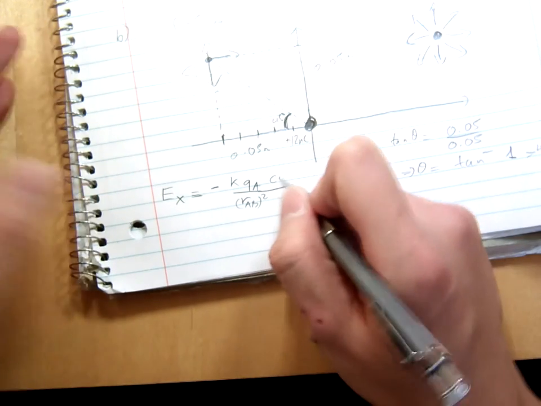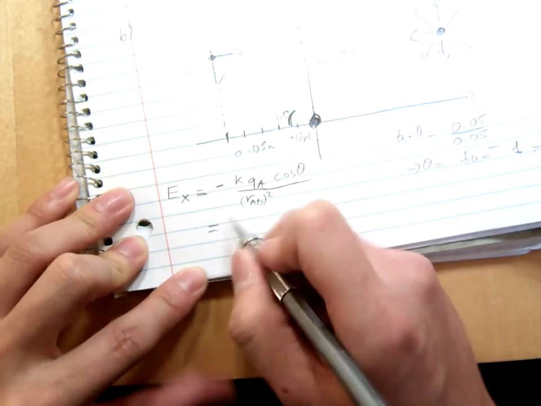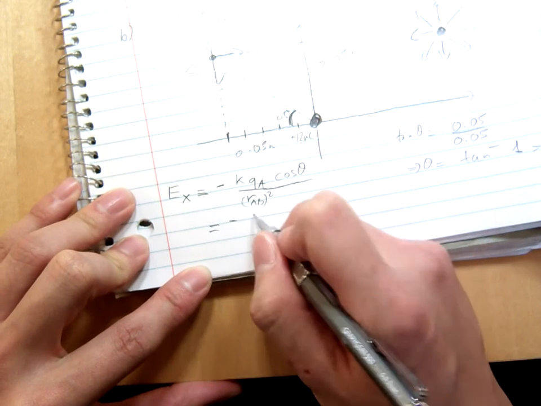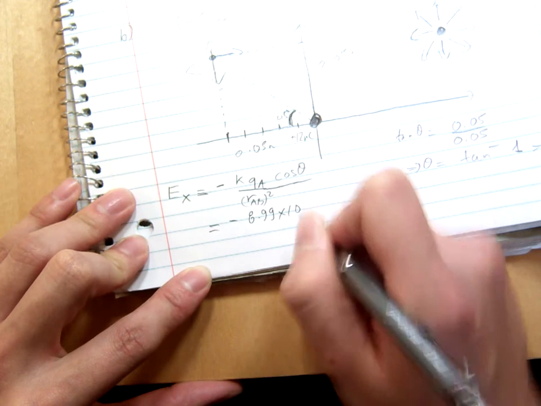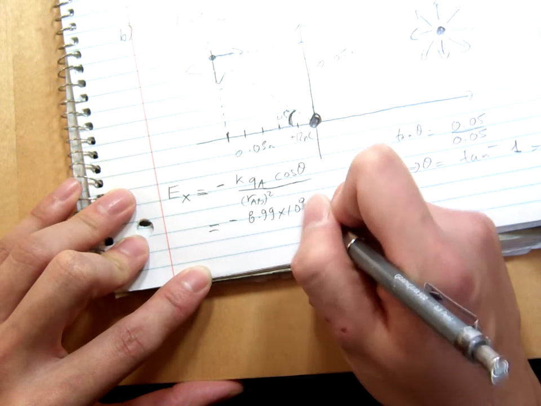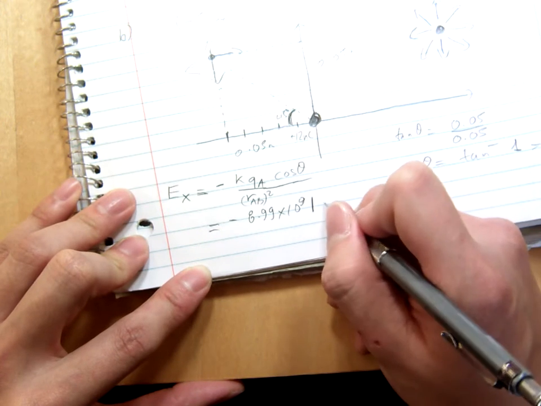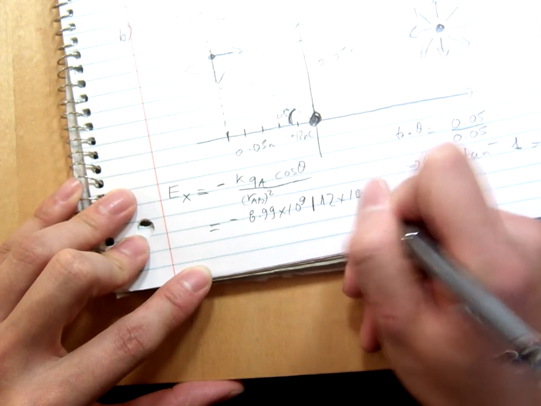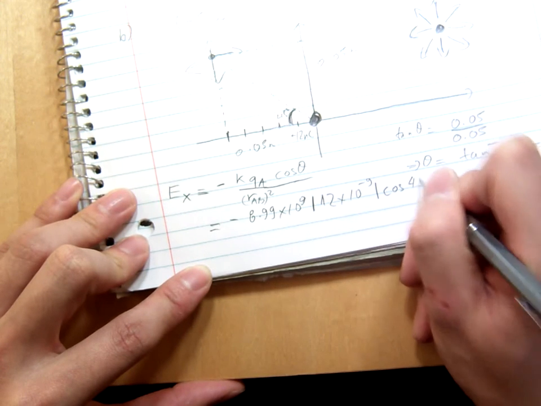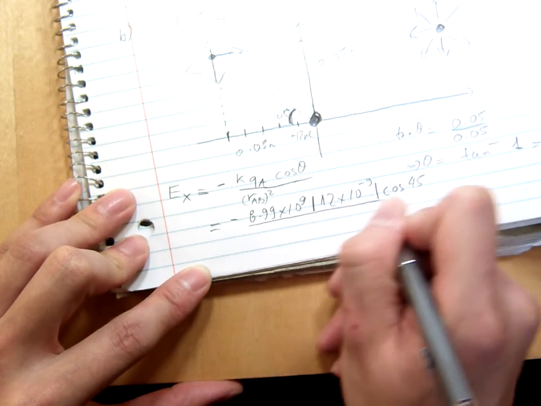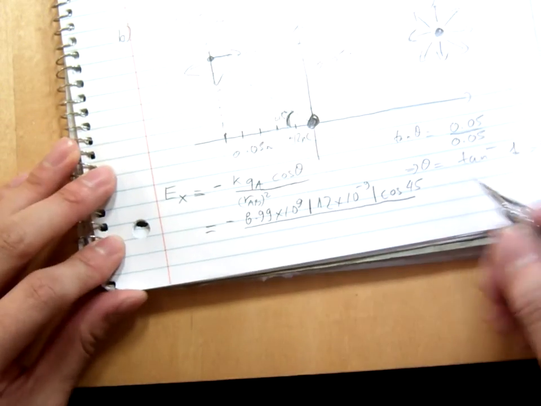So you put in the numbers: negative 8.99 times 10 to the 9, multiplied by the absolute value of 12 times 10 to the negative 9, multiplied by cosine of 45 degrees, and divide it by the distance squared. Here you can find the distance with the Pythagorean theorem.